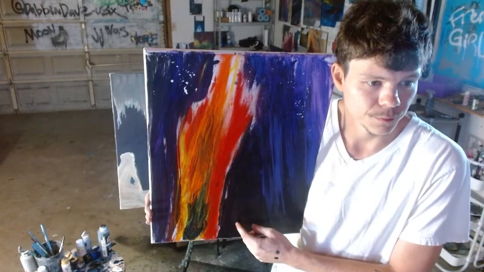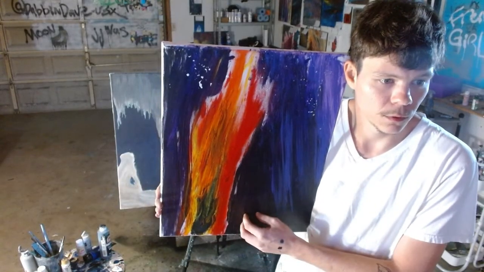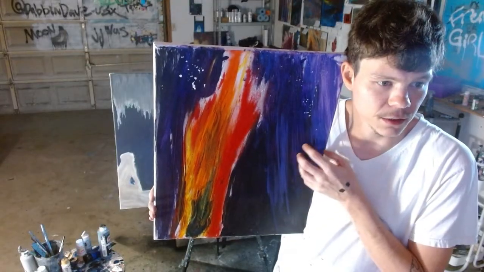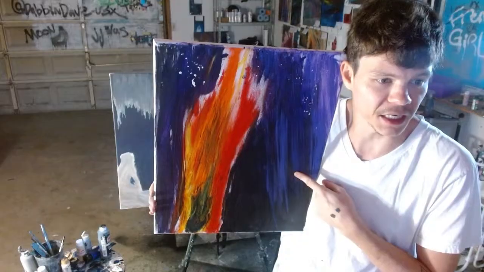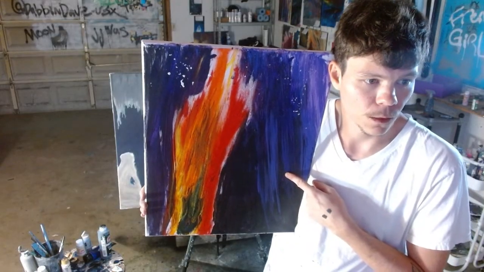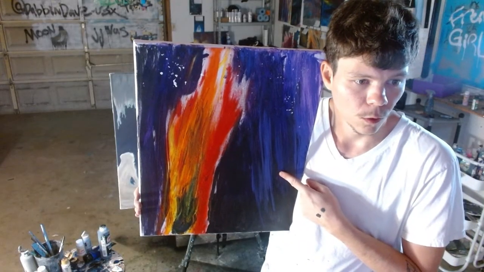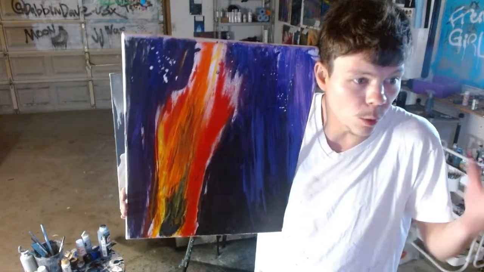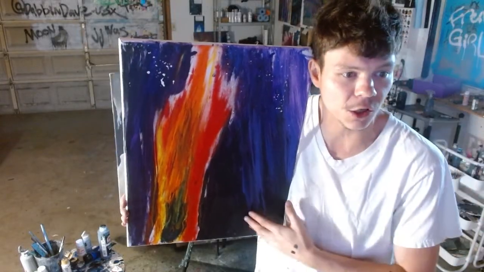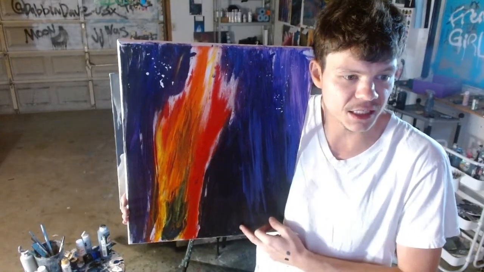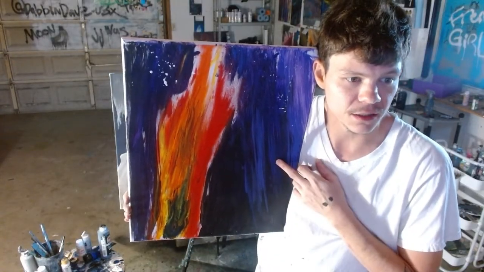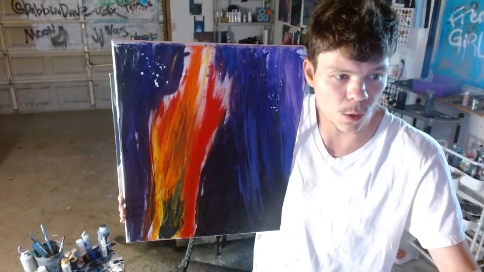So, depth, and then it branches. See that? Whether those are trees, or, you know, a wall, whatever your brain is telling you, at least your brain is telling you that this is farther away than this. That's all we want.